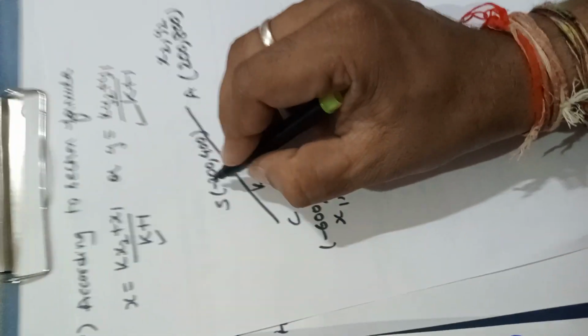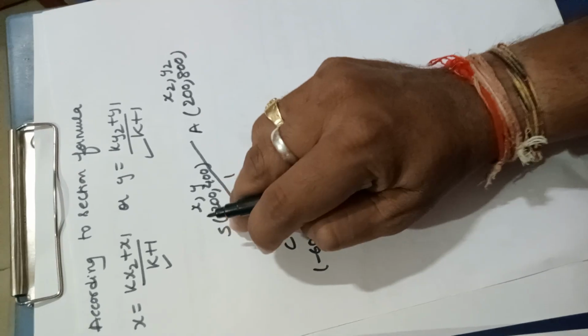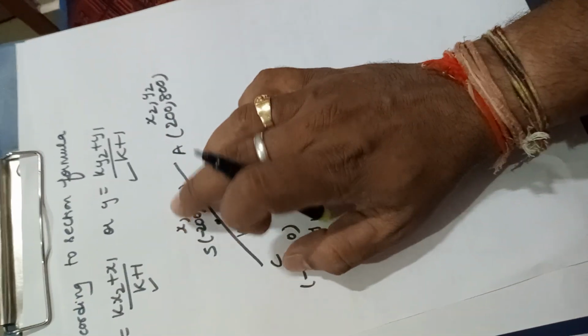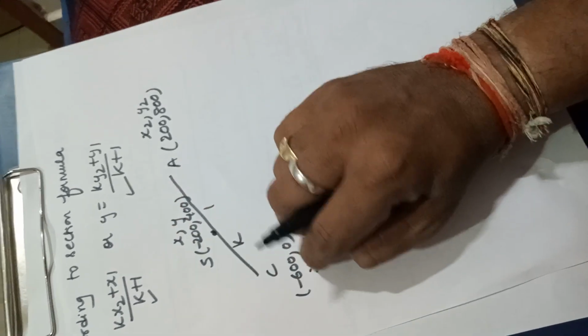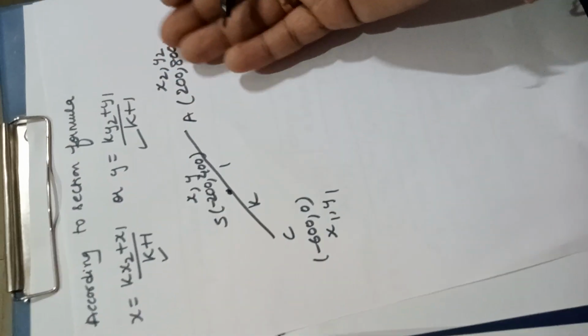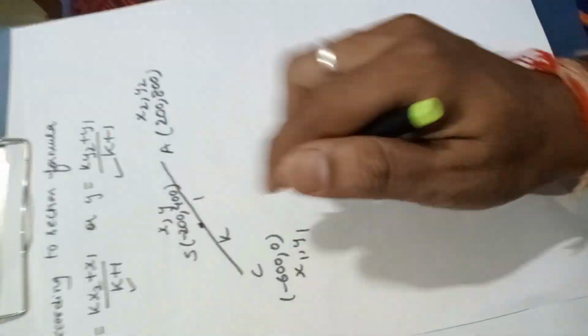The coordinates of the point which divides the line segment should be treated as x and y. The coordinates of the end points of the line segment can be taken as x1 y1, x2 y2, or this can be taken as x1 y1, this can be taken as x2 y2. So let's use this. If you want, you can even use this. So what is the value of x?